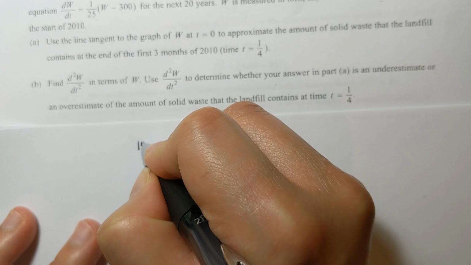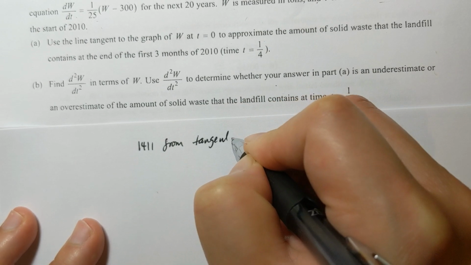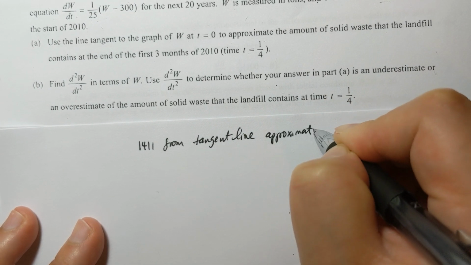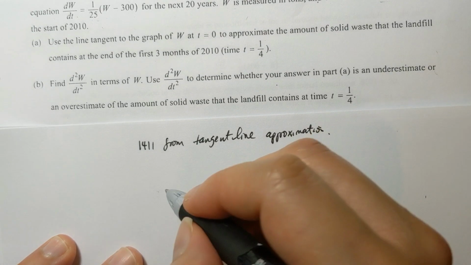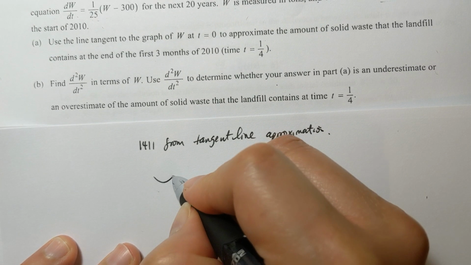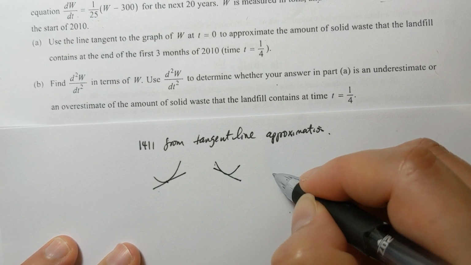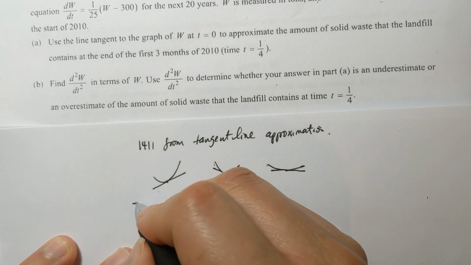We get 1,411 from the tangent line approximation. And we learned that if you have a curve that is concave up, your tangent line is going to be under the curve.